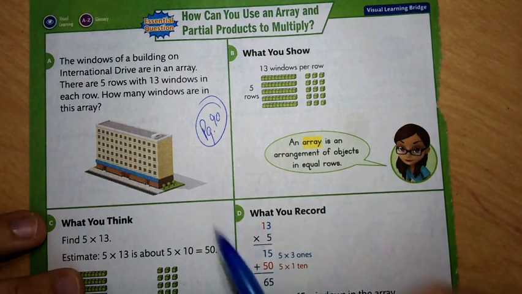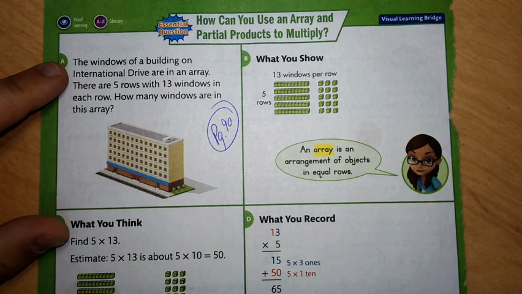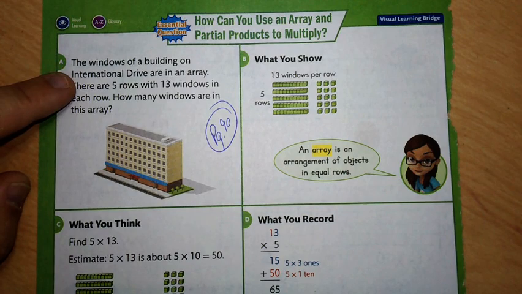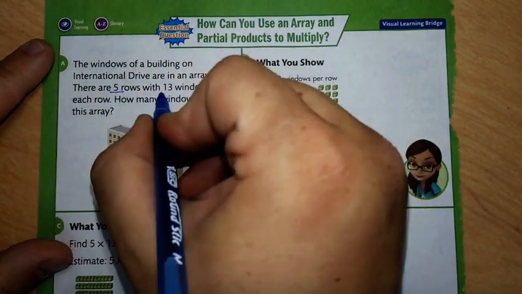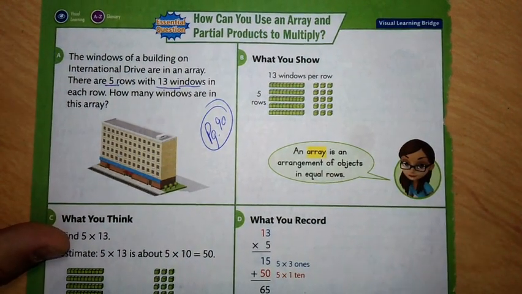So if you're not on page 90, go ahead and get there right now. Pause the video and make sure that you're going to follow along with me because it says, the windows of a building on International Drive are in an array. There are 5 rows with 13 windows in each row. 5 rows, 13 windows in each row. How many windows are there altogether?